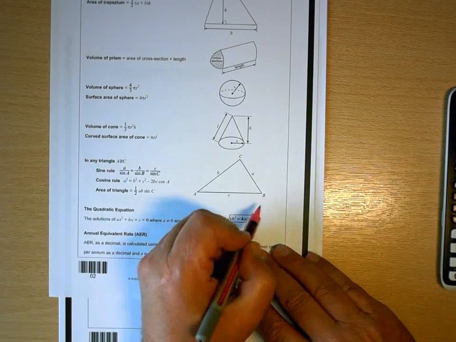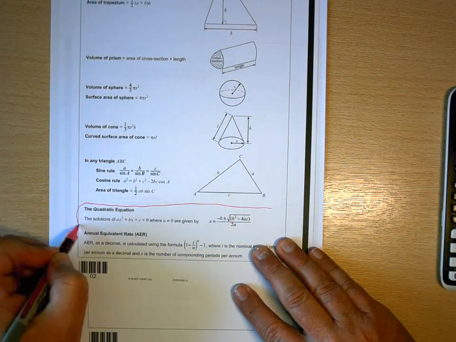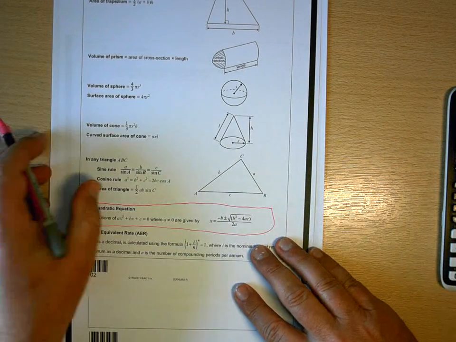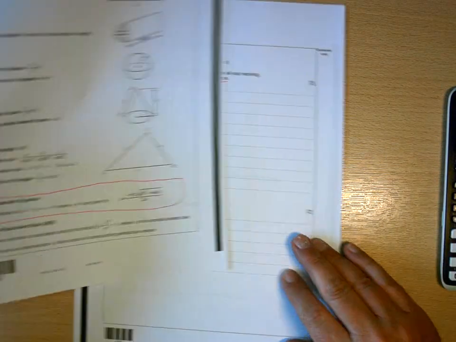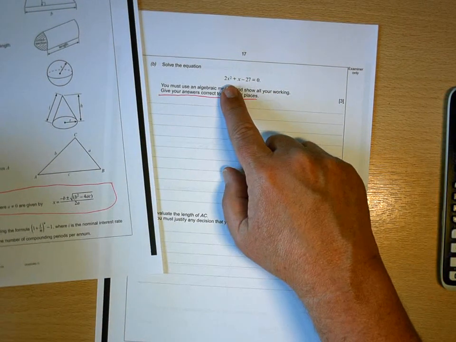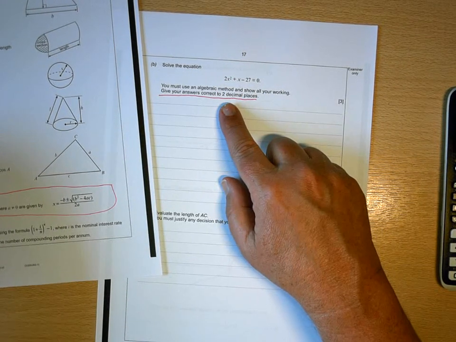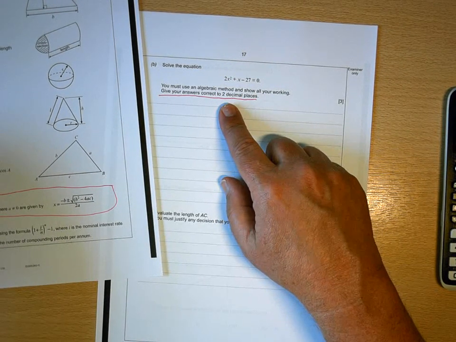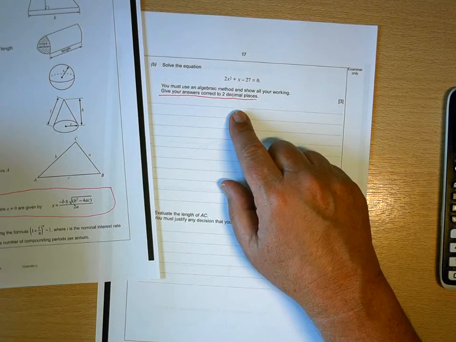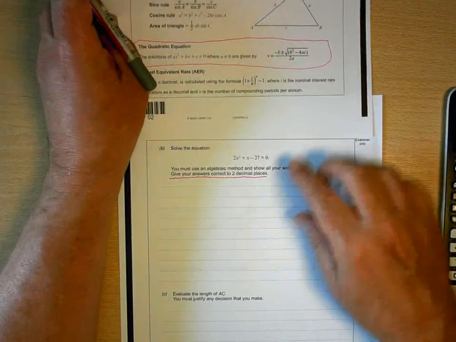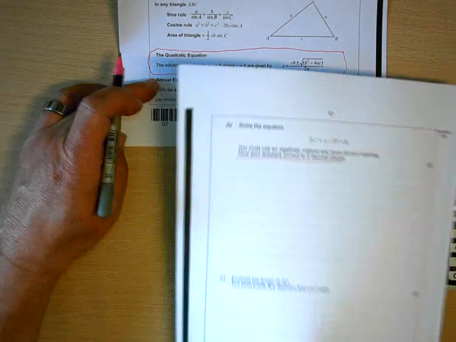Okay, so you know you're going to get one of these, and all it takes is for you to spot that you've got a quadratic equation. You can't factorize it because it's telling you to give your answer to 2 decimal places. That then means we're going to use that formula.